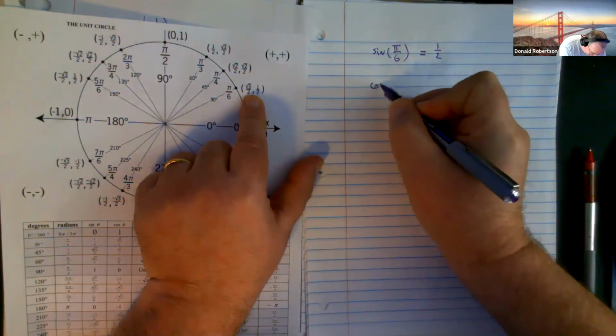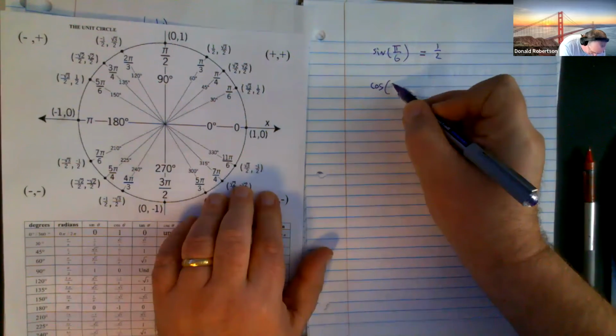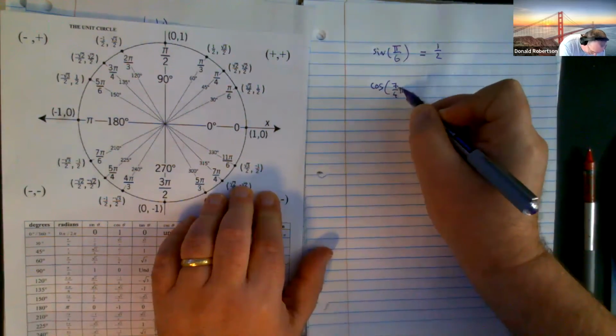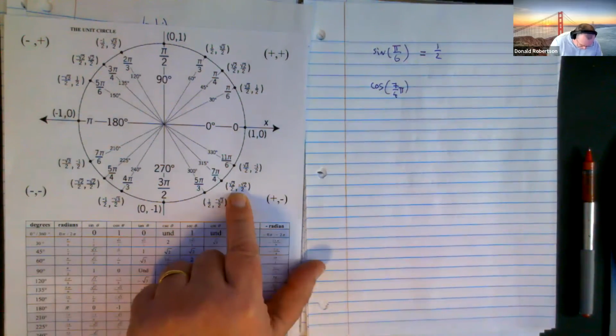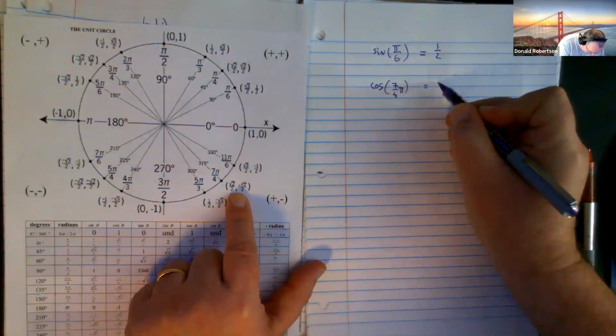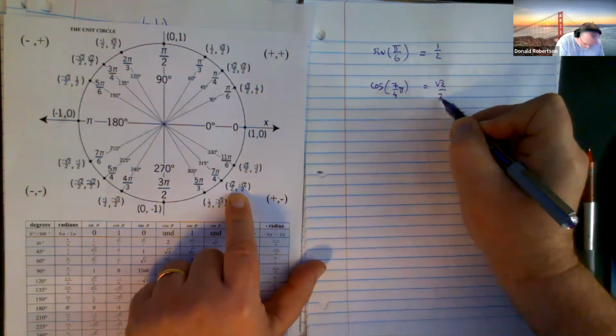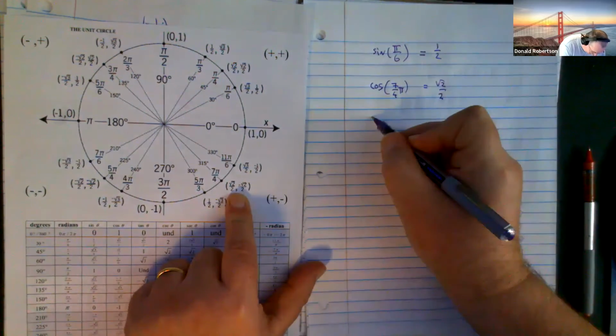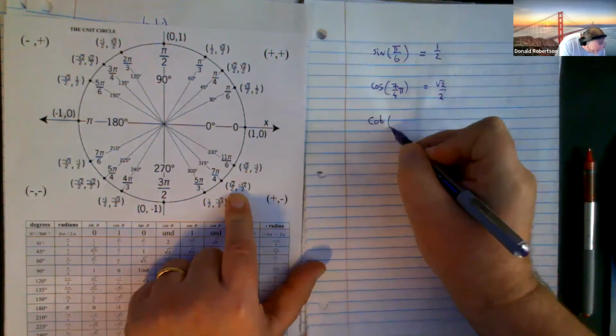If I asked you for the cosine of 7/4 pi, won't you find it? And you look down there and you know that the cosine is the x coordinate. So you get that.